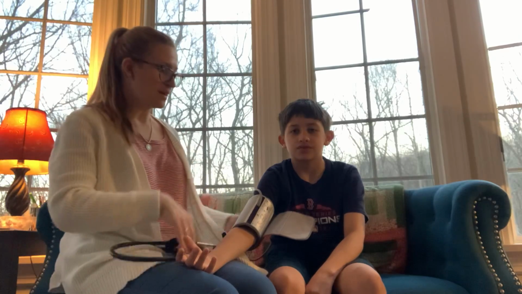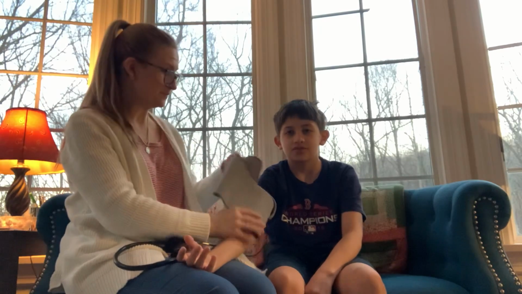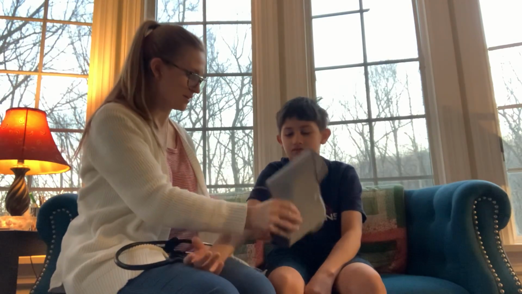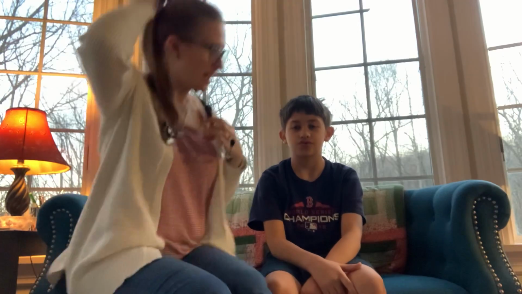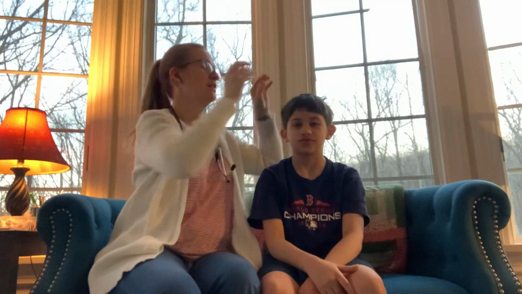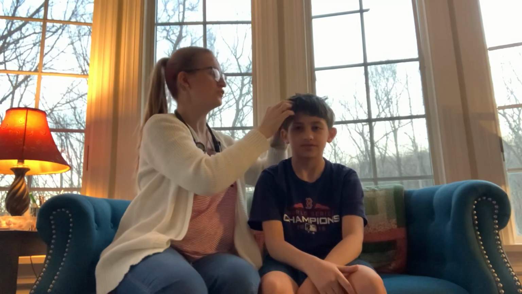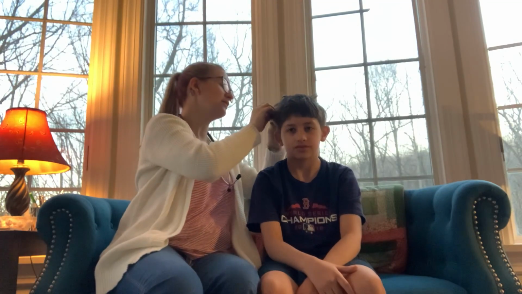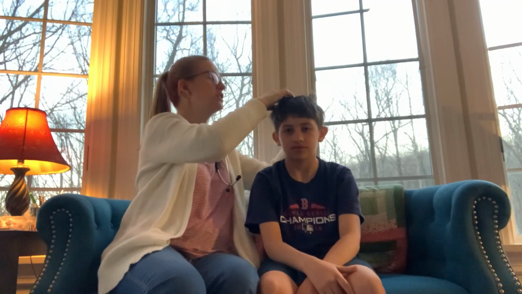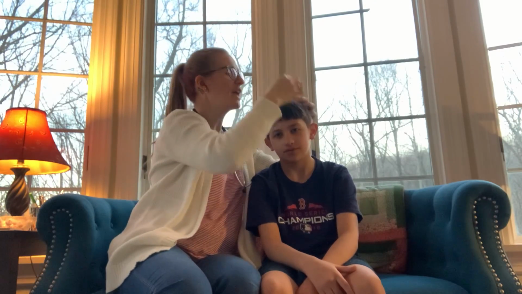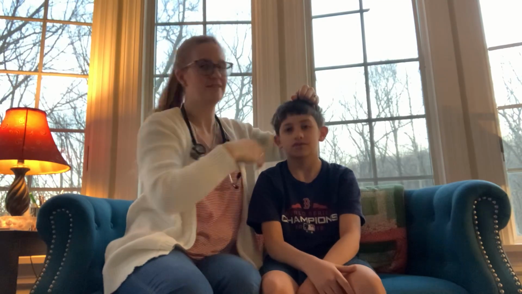Next, we're going to examine his scalp. Let me get rid of this, put this out of the picture here. So examining the scalp, we're going to look in 4 different areas at a minimum. And we're just going to lift the hair and look at the scalp for any dryness, any dandruff, any lesions, any scaling, and for, of course, lice. Looks like he has a good scalp.